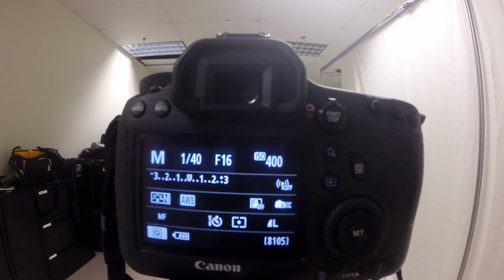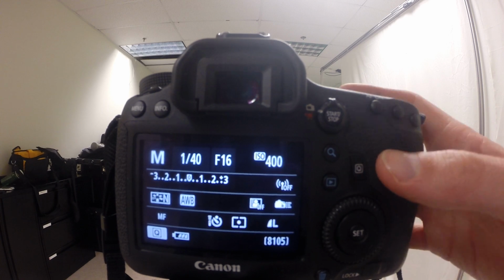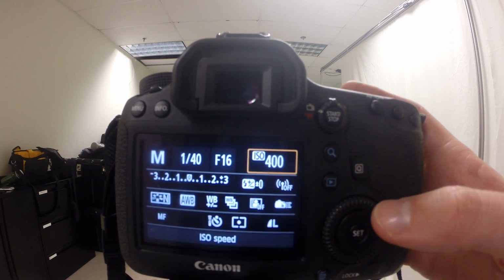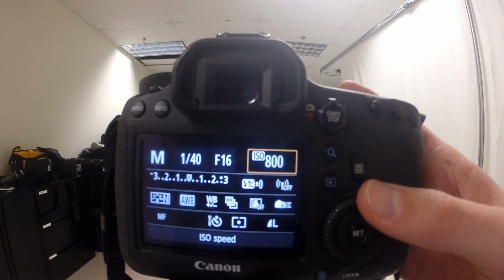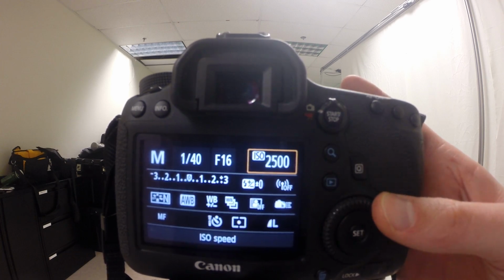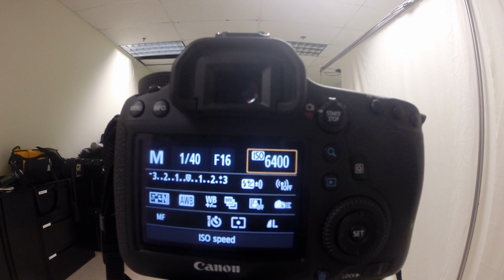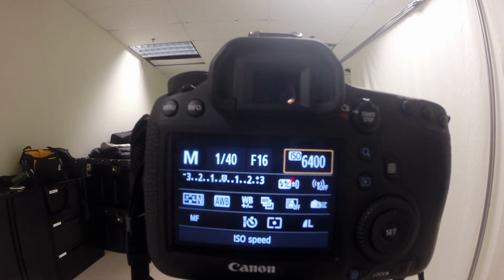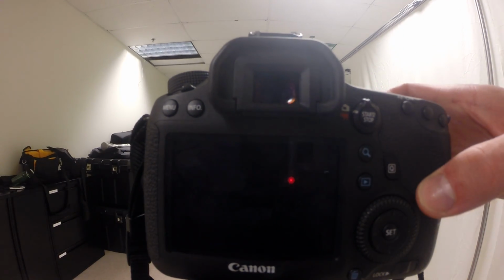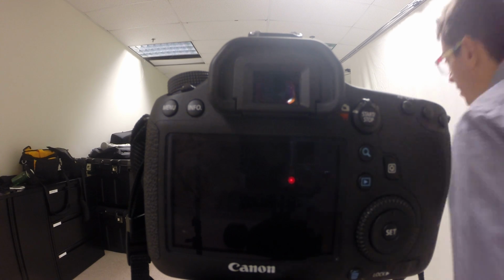Okay, let's go up 4 stops of exposure using our ISO. 1, 2, 3, 4, 5, 6, 7, 8, 9, 10, 11, 12. And that's probably the maximum ISO on your camera, I believe. Alright, let's take that photo and see what we get. Going over to do motion blur.